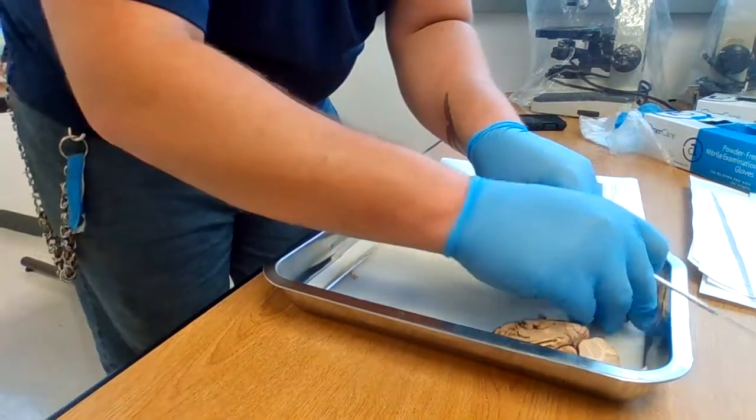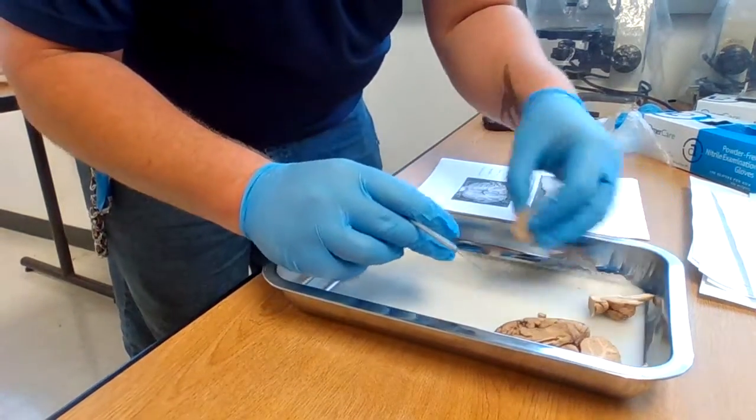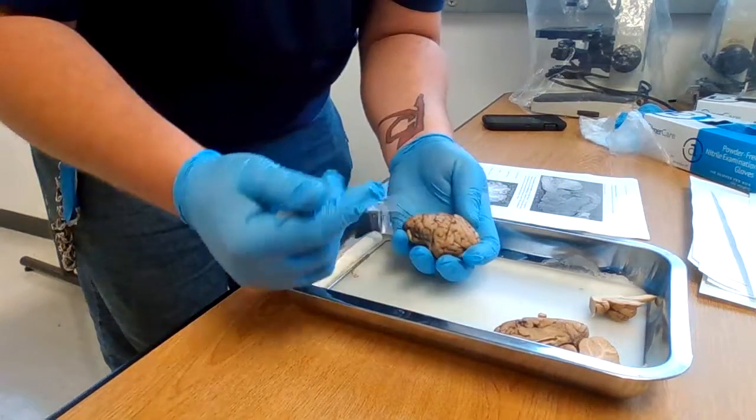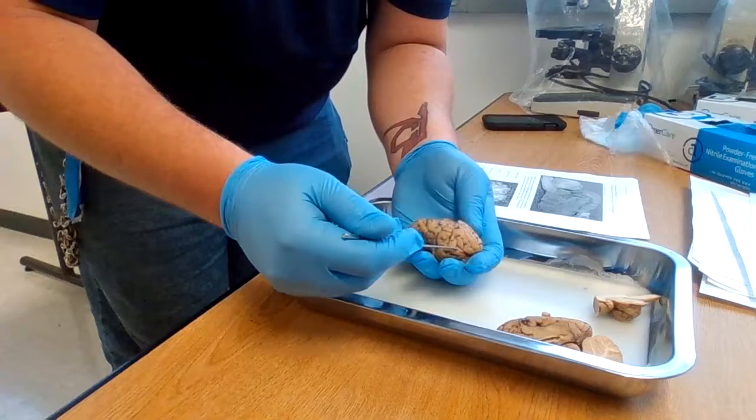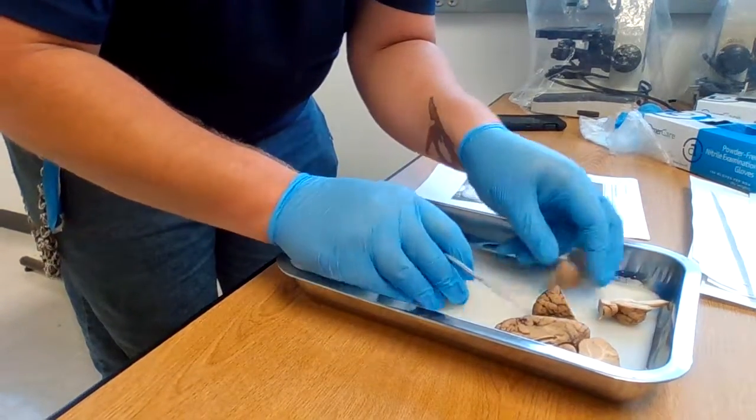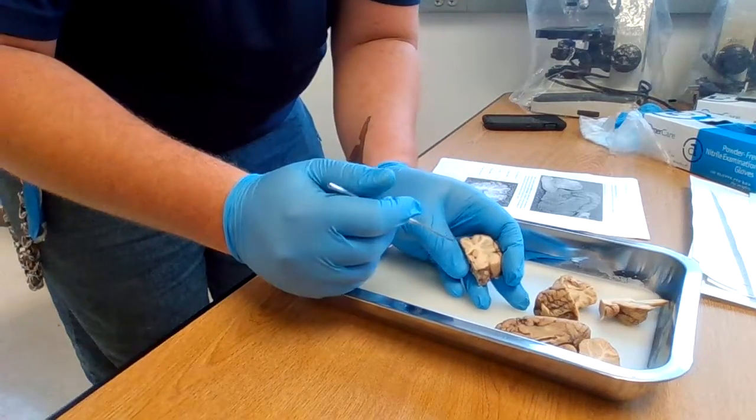We're going to cut again. We're going to cut the brain again in thirds. 1 and 2. This is going to be a better view.